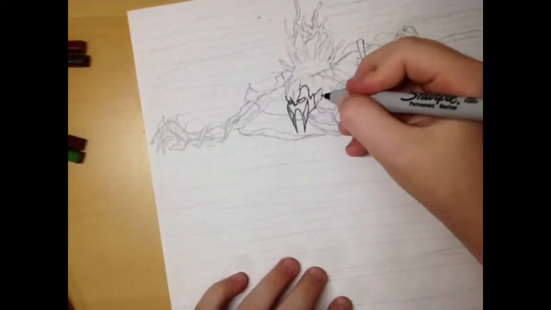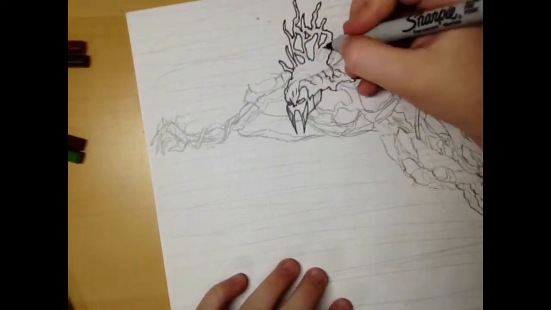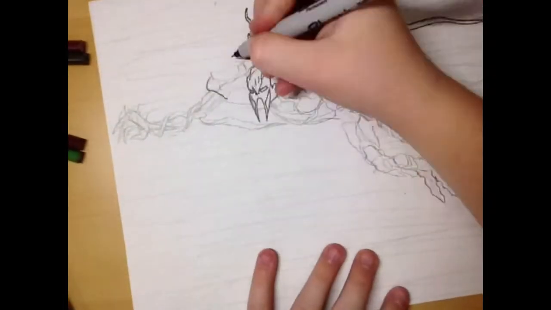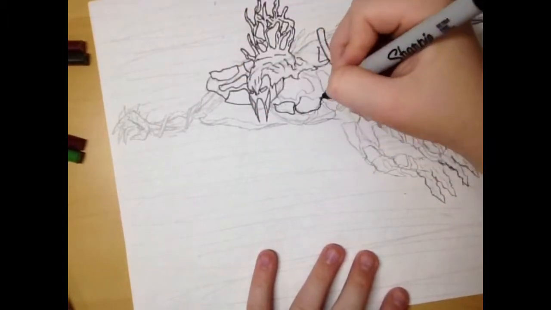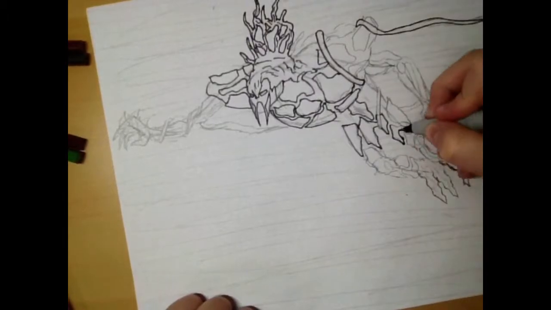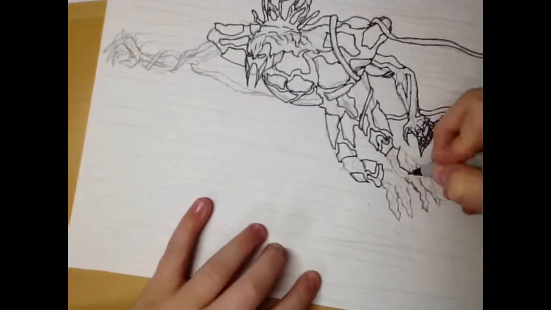Now moving on to the deliver stage, where after the develop stage, I begin to go over with a marker and color it, just refining some details and erasing some details that I didn't like so much.